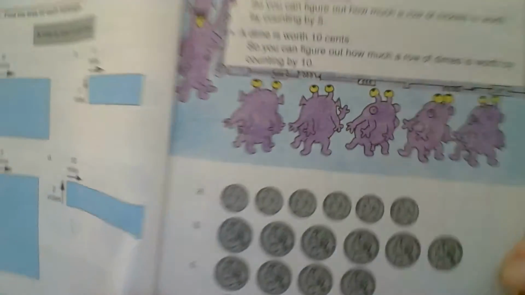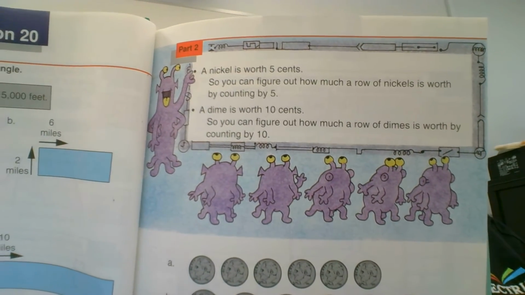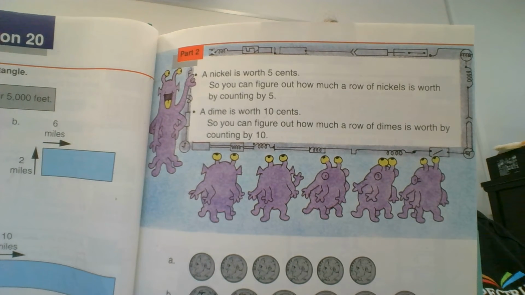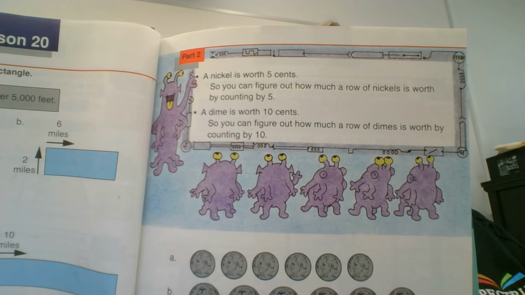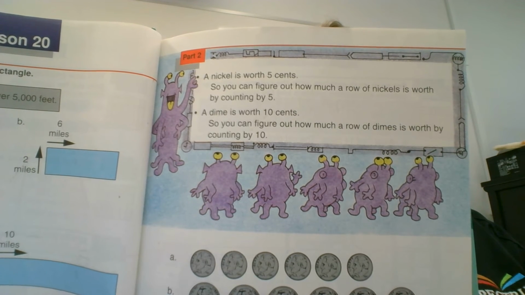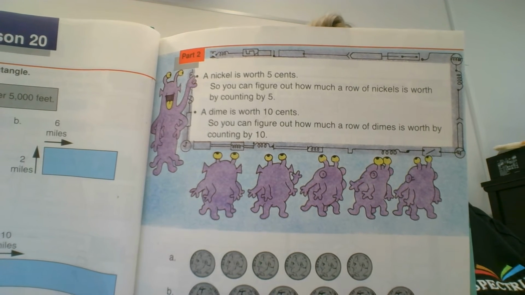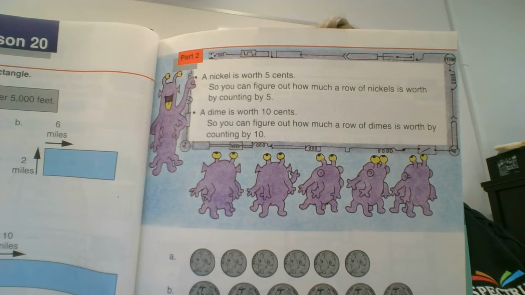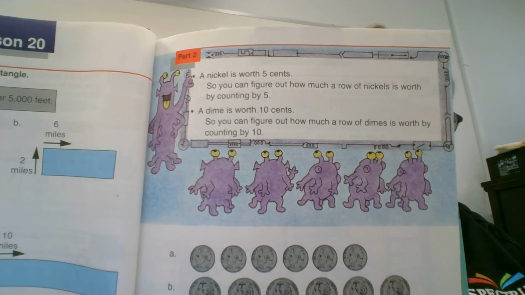All right, these cute little monsters in part 2. You're going to figure out how many cents are in each row. I'll read what it says in the box. Follow along. A nickel is worth 5 cents, so you can figure out how much a roll of nickels is worth by counting by 5. A dime is worth 10 cents, so you can figure out how much a row of dimes is worth by counting by tens.